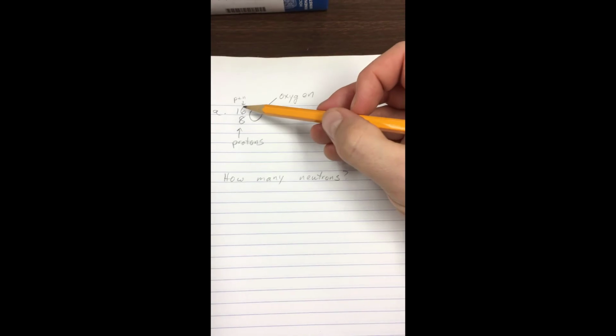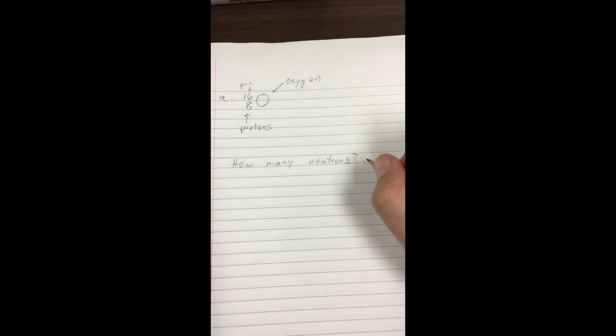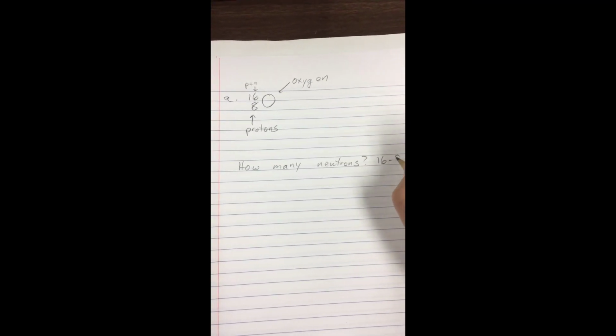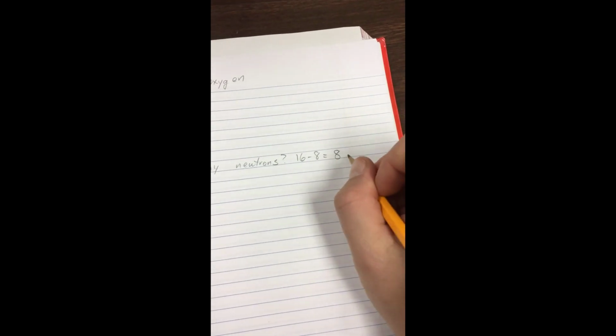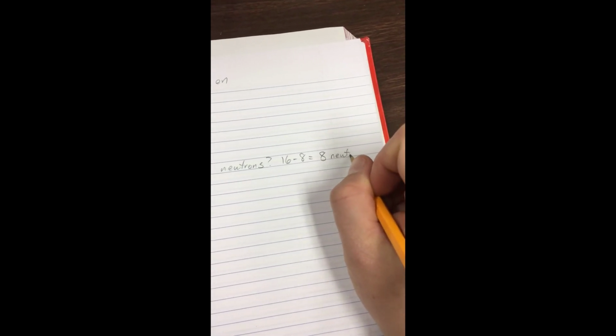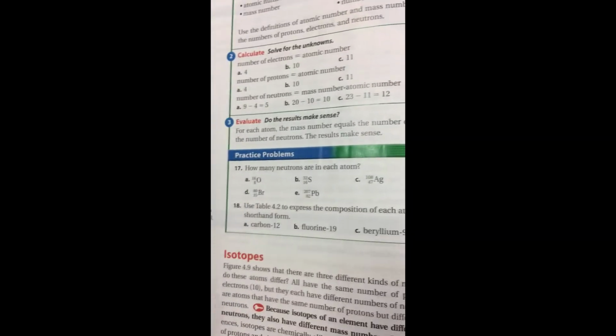And I would just take the 16 minus the 8, and that will give me the number of neutrons. So in this case, 16 minus 8 is 8. Okay? You can do that with the other ones as well. Follow the same pattern for each of these. It's done in the exact same way.